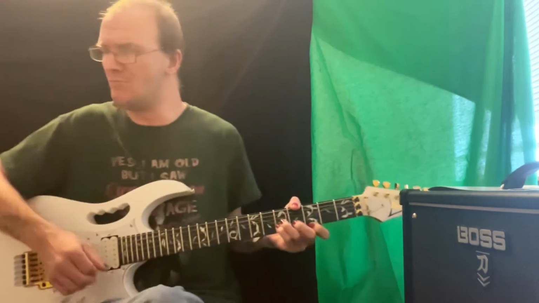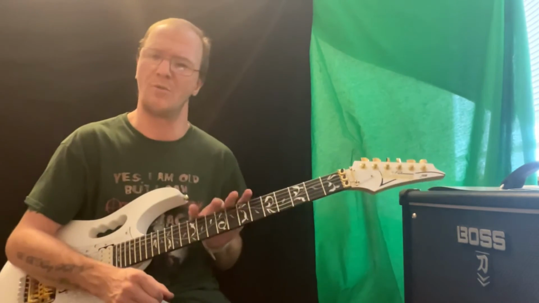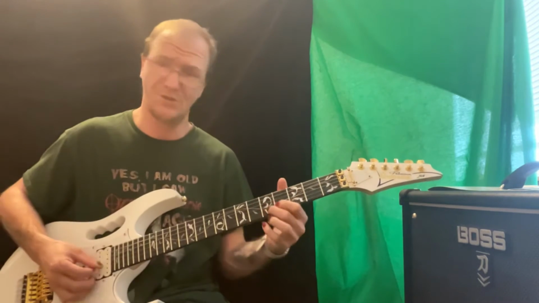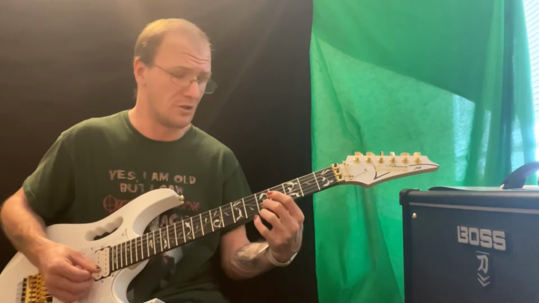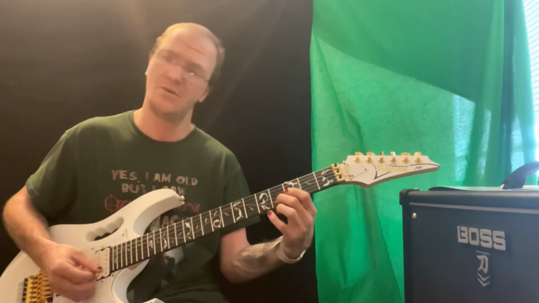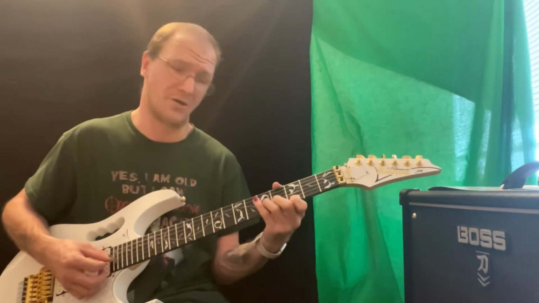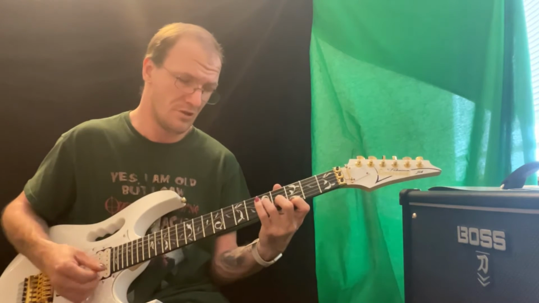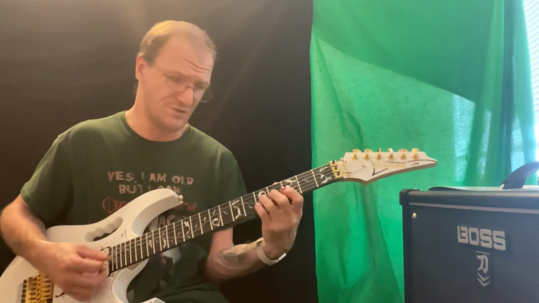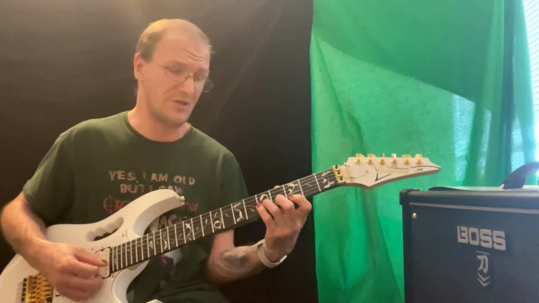Now when we do minor, what we want to do is we want to lower the 3rd. So this E, we want to lower that by half step, to what's called a minor 3rd. So instead of this, what we have for the root position, your E's here, you want to keep that C there.